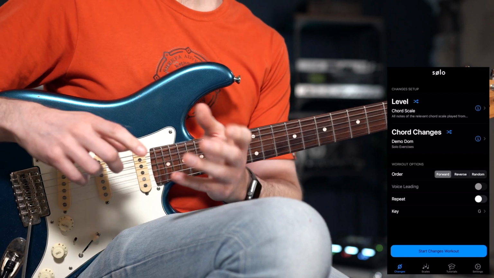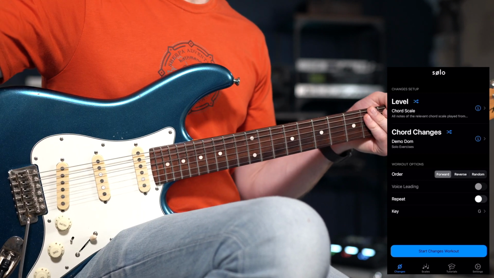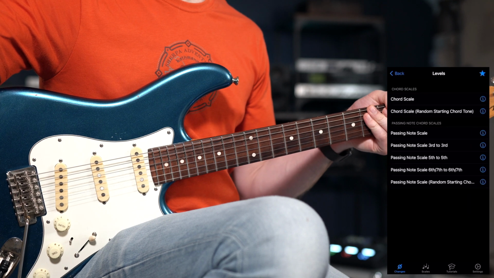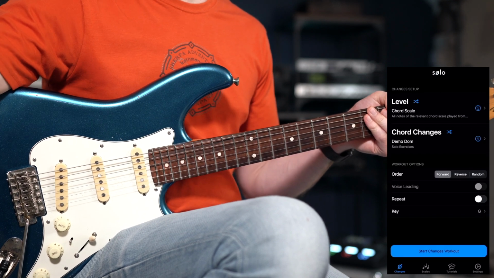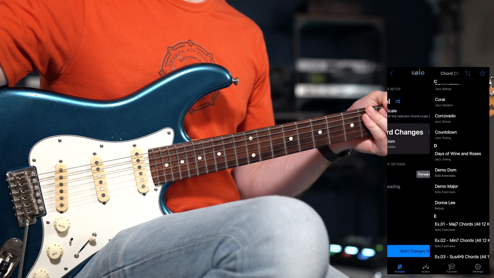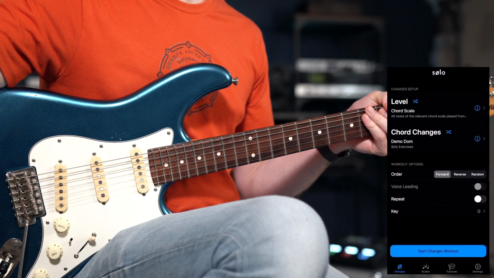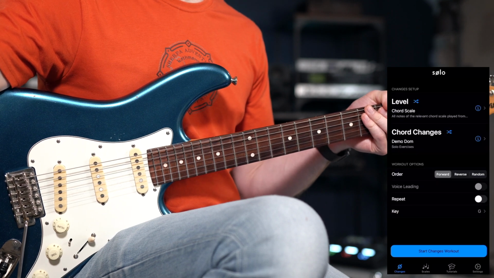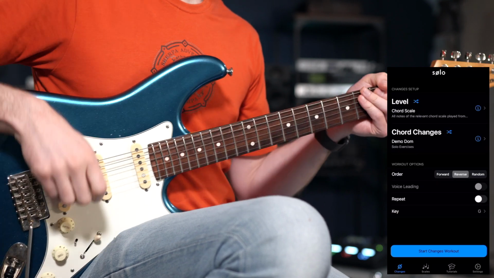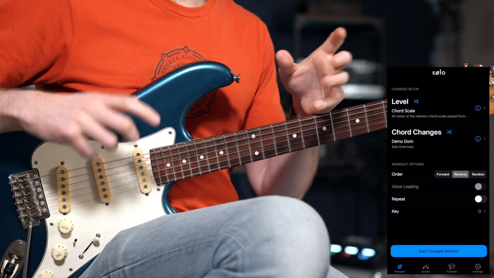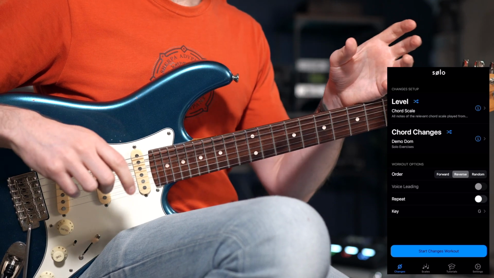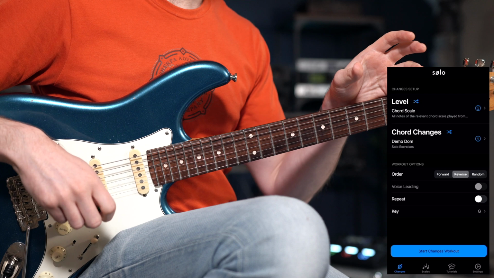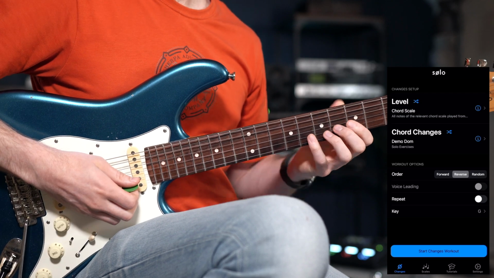So what we're going to do to show this problem is initially go into the level of Solo and choose chord scale, not the passing note scale to begin with, and then I'm just going to choose this demo chord progression I've put together here that's going to kick us off with a G7 chord. Now I'm going to hit reverse and I'm going to play this scale as quavers or eighth notes, so there's 8 notes in a bar, imagining I'm filling a bar of this, descending from the root.